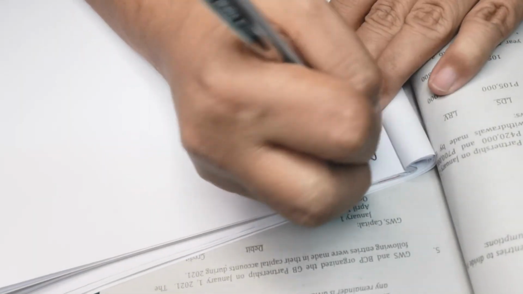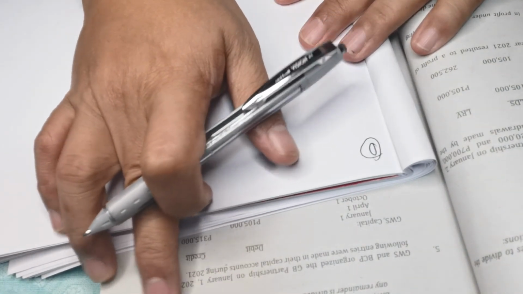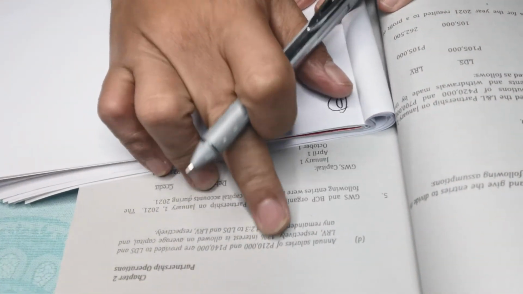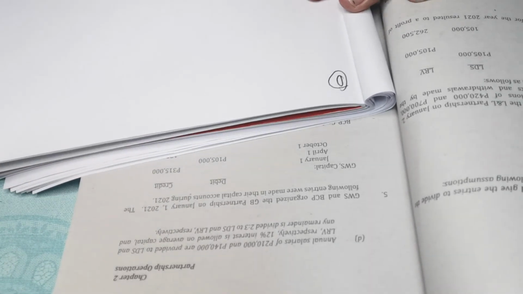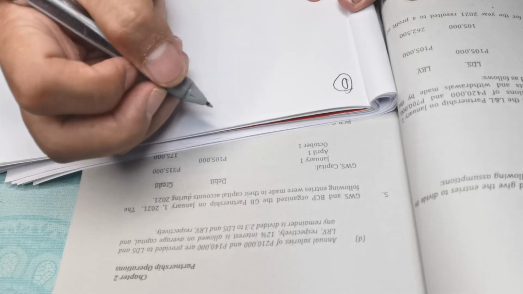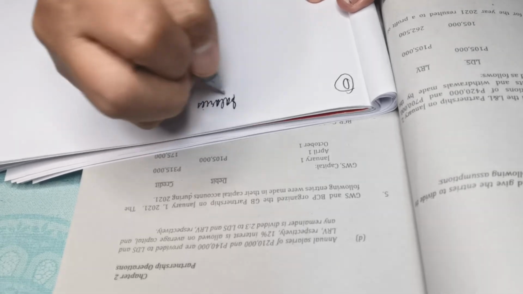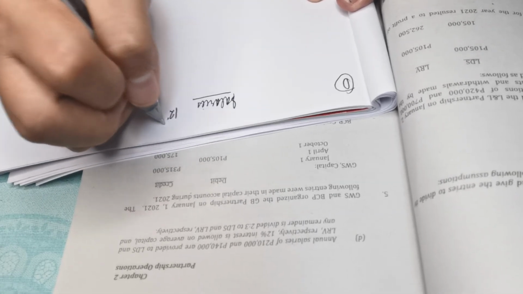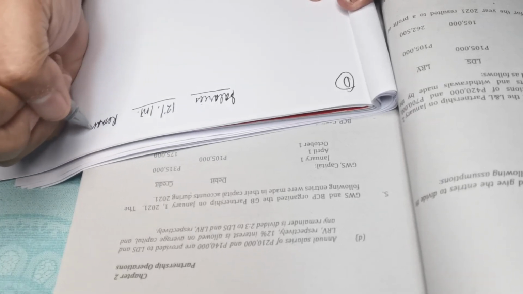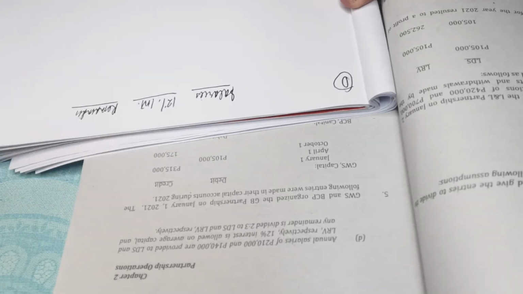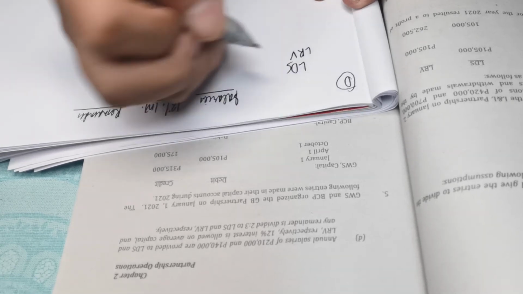Letter D. Annual salaries are provided to LDS and LRV, respectively, 12% interest allowed on average capital, and any remainder divided 2:3. So we have salaries, and then 12% interest on average capital, and then the remainder. We have LDS, LRV.